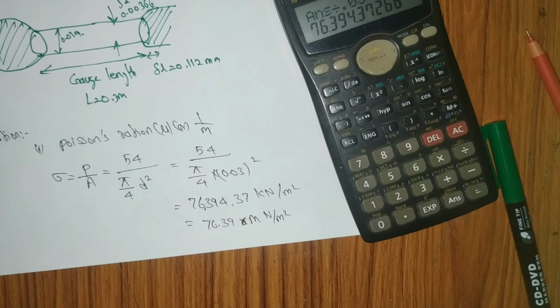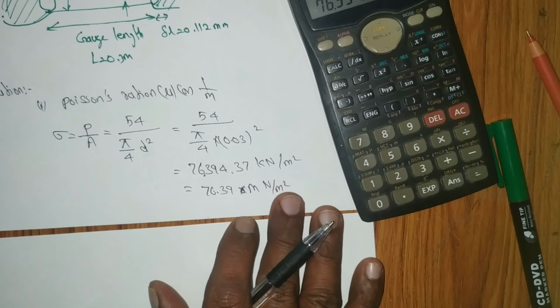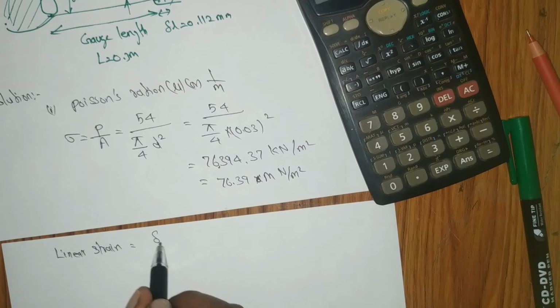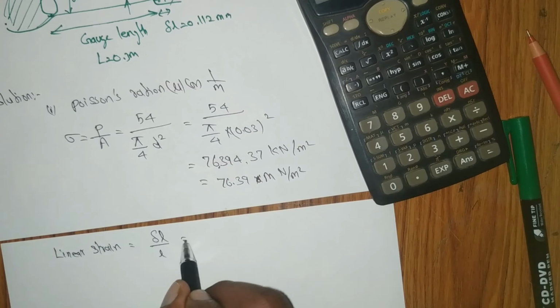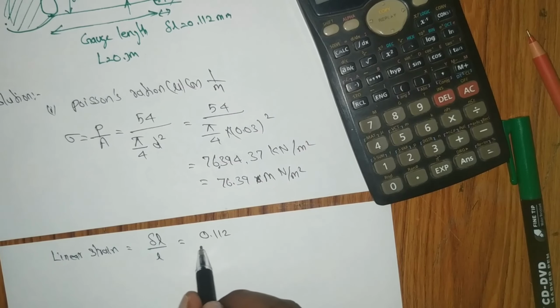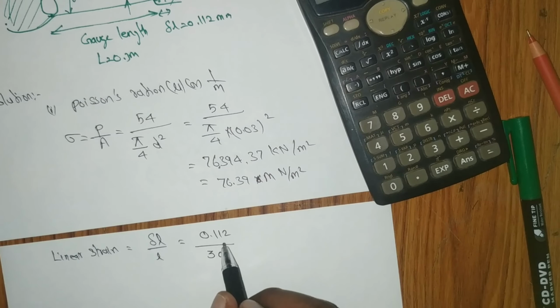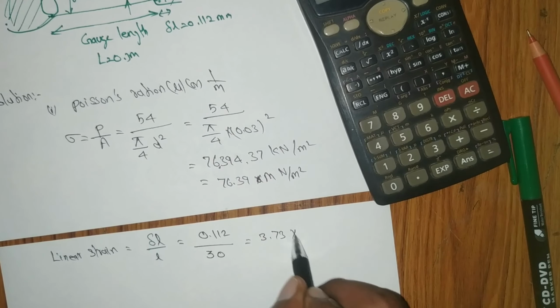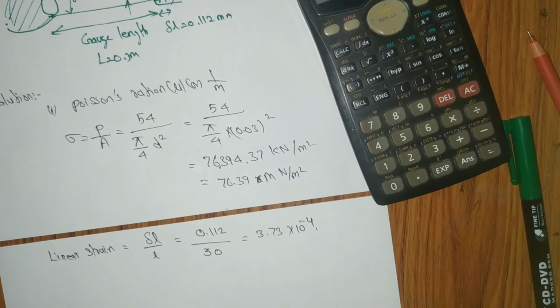Only with stress we can find out the remaining terms. So we need to find out the linear strain. Change in length by original length. Change in length we have 0.112. Original length is 300. Both are in mm only. There is no problem in cancellation of the unit. 3.73 into 10 to the power of minus 4 will be the linear strain.